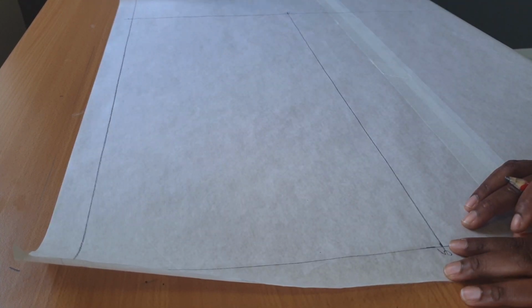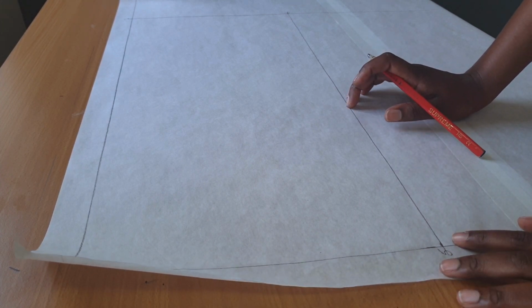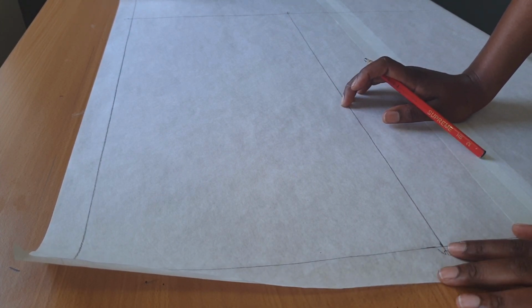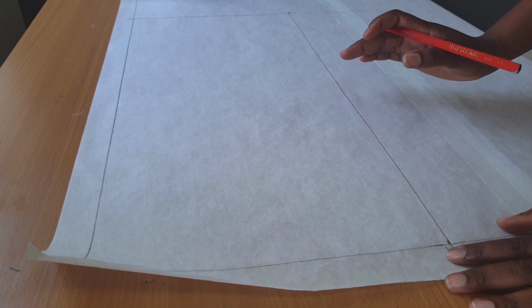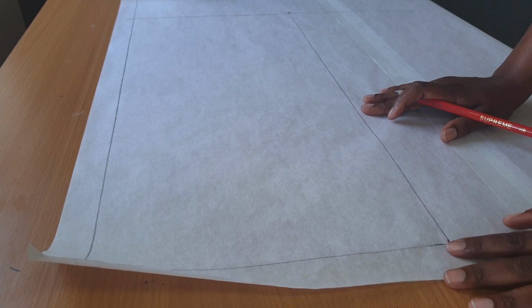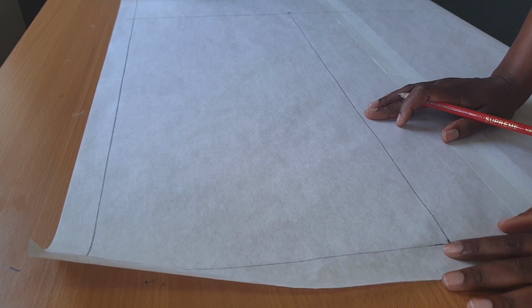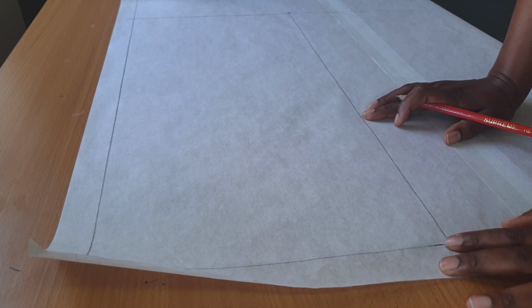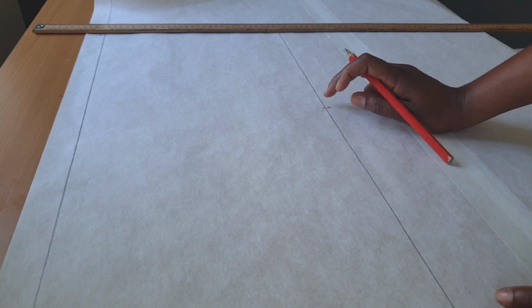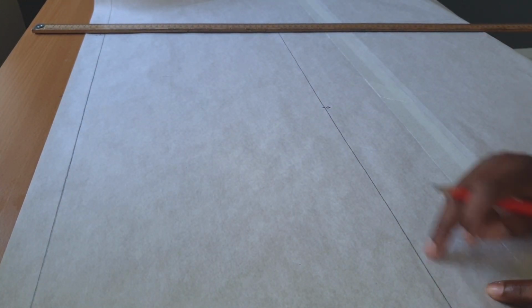Next would be point 5 to 7. Point 5 to 7 is a quarter of our hip measurement plus 1.5 centimeters. In my case, 113 divided by 4 plus 1.5 centimeters, which gives me 29.75 centimeters. From point 7, I would square up and down the same distance.